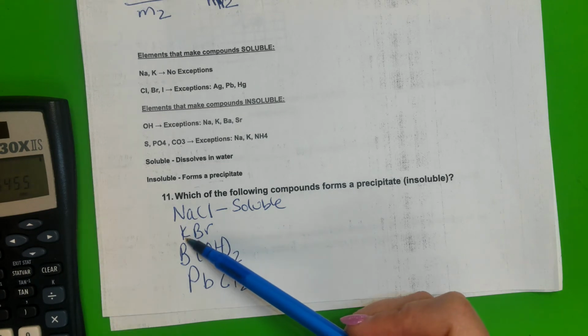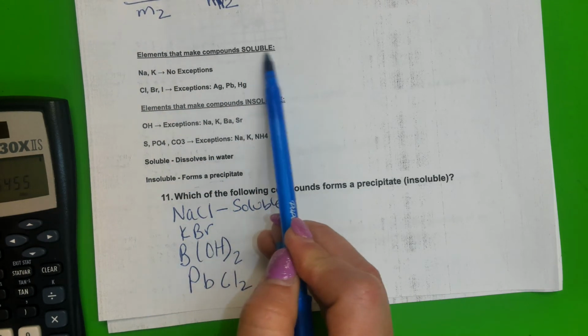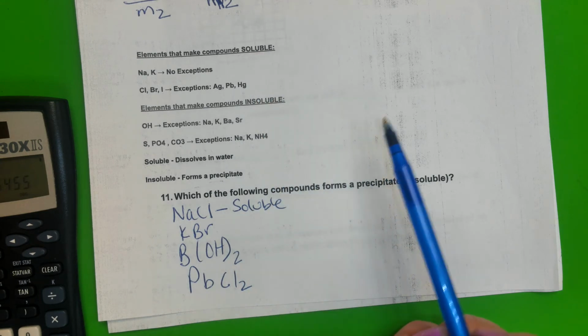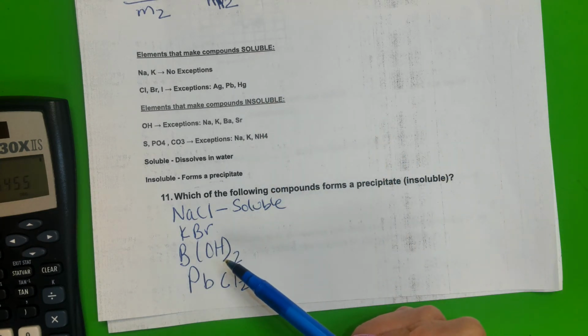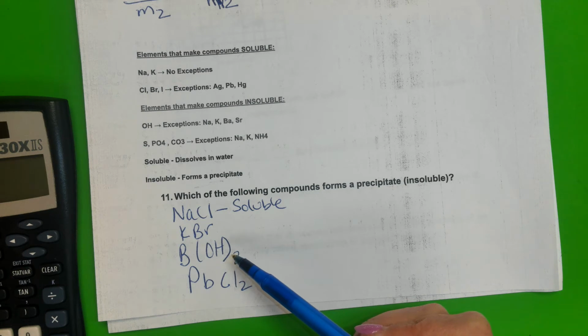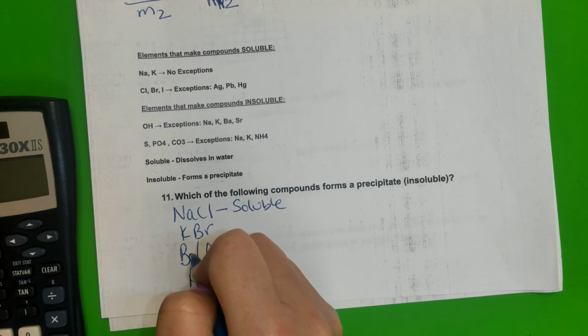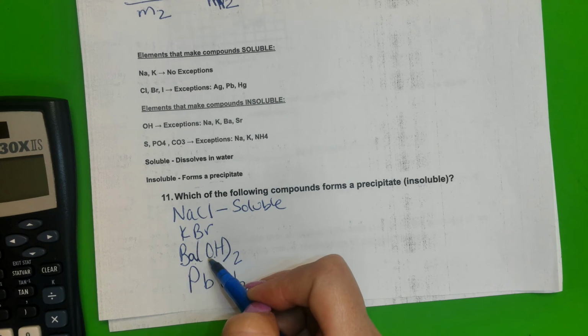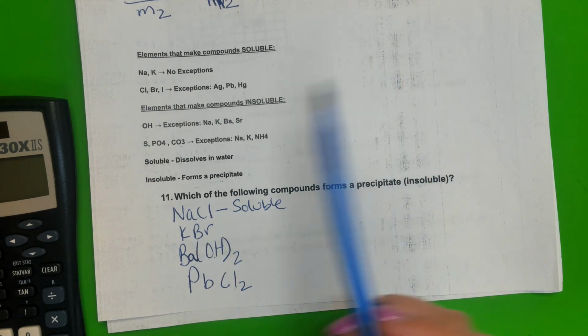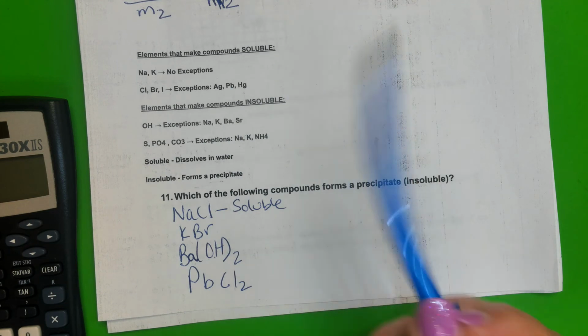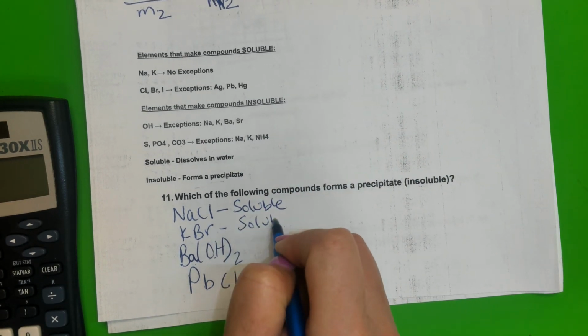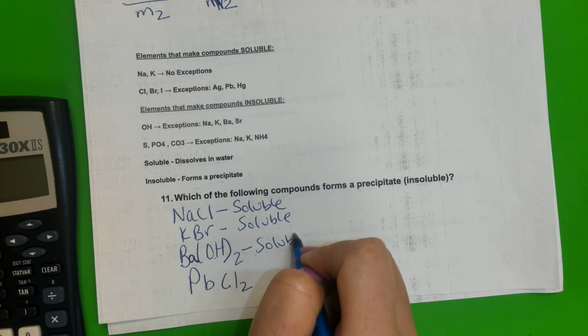So this one's potassium bromide. Potassium bromide is soluble. And then barium hydroxide. I'm sorry, it's barium hydroxide. You see there are exceptions, so these are all soluble.